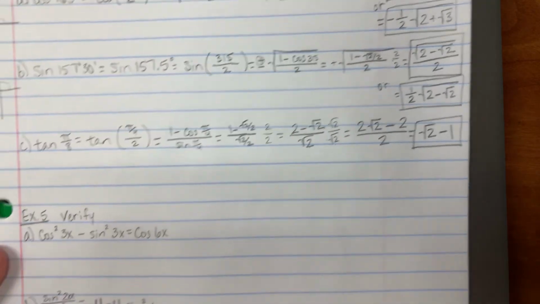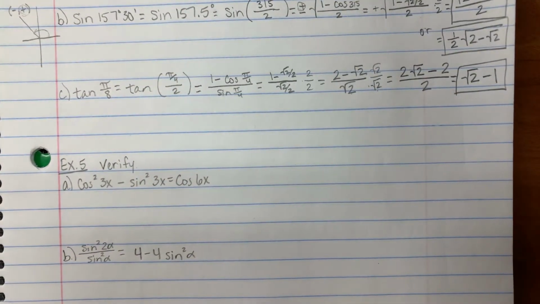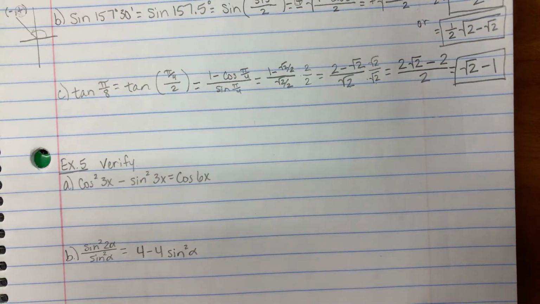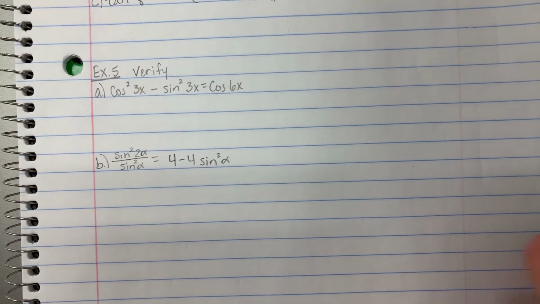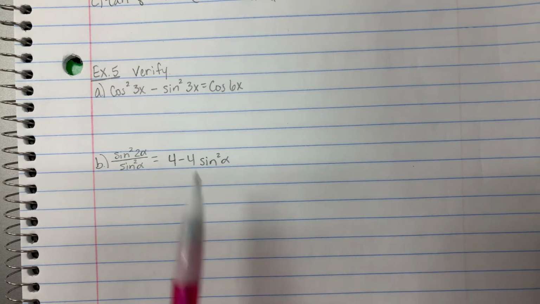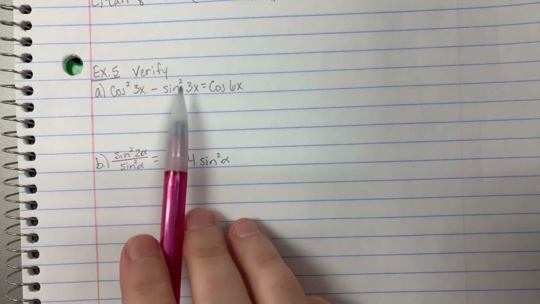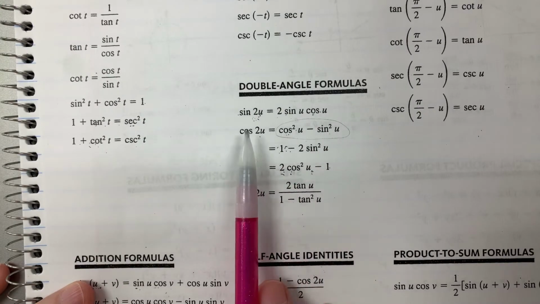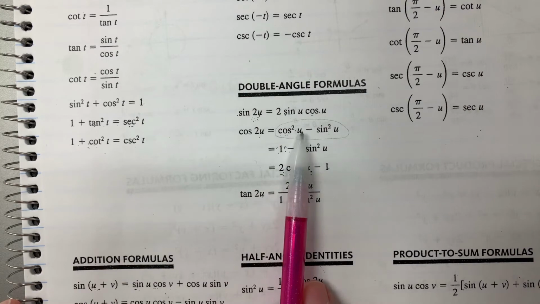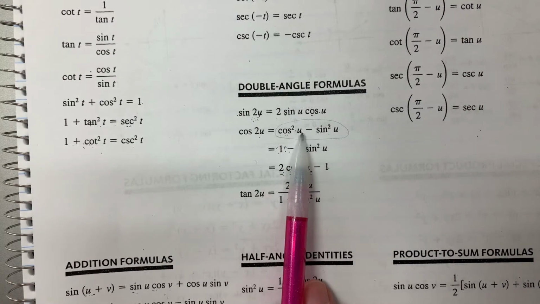All right. Example 5, they want me to verify. So this is where I'm trying to get one side to look like the other, but this time I'm going to use these new formulas that we've gotten. So on this first one, I'm seeing a cosine squared and a sine squared. So when I look back over here, I'm seeing a cosine squared and a sine squared. So that's really cosine of 2 times whatever that is.